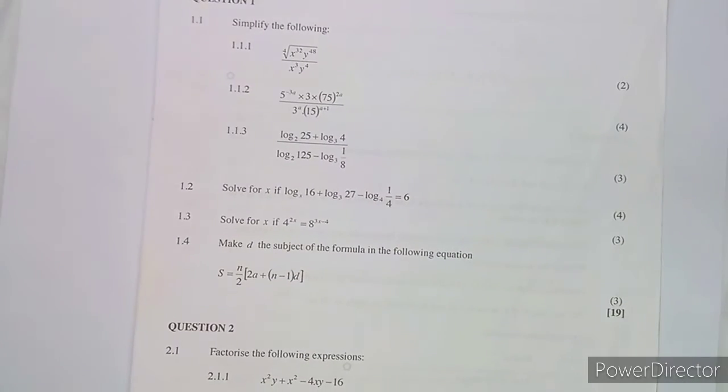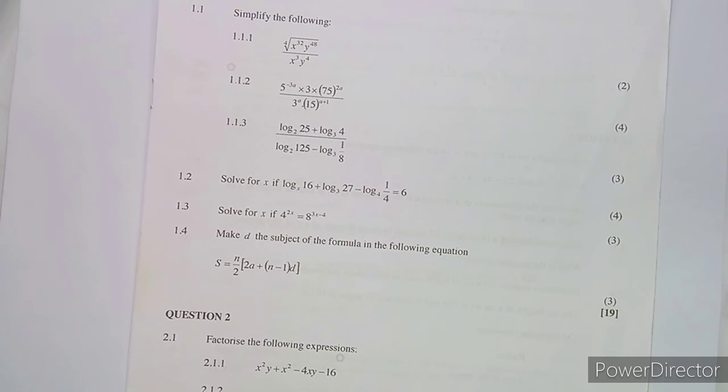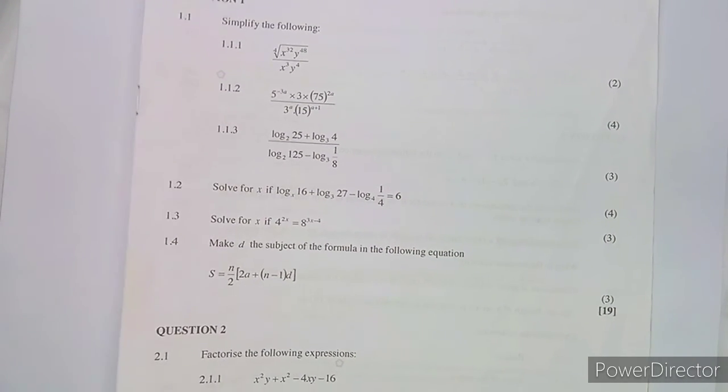All right, let's see another one. To solve for x if log 16 base x plus log 3 base... Okay, let me just write it on 1.2.